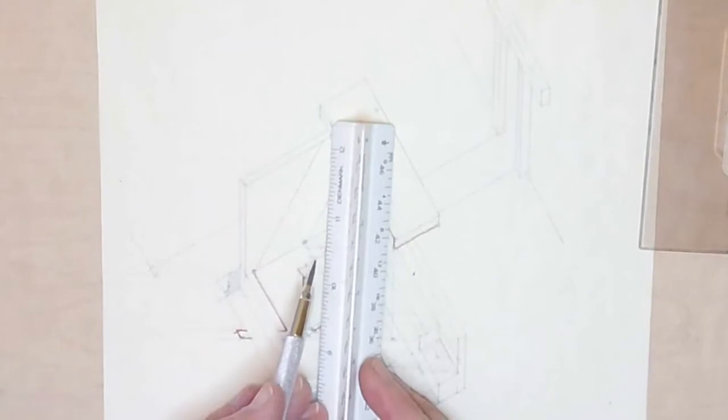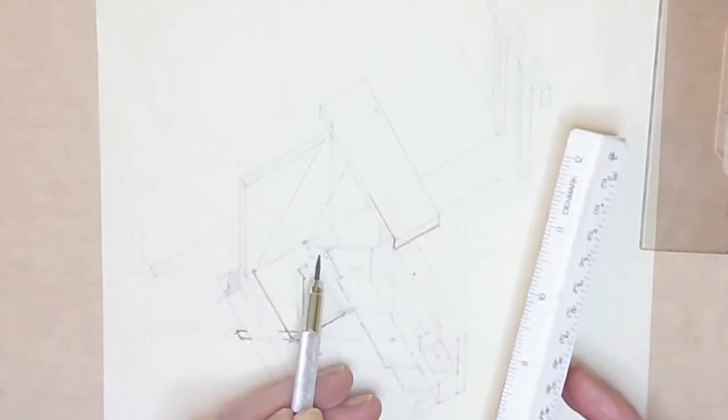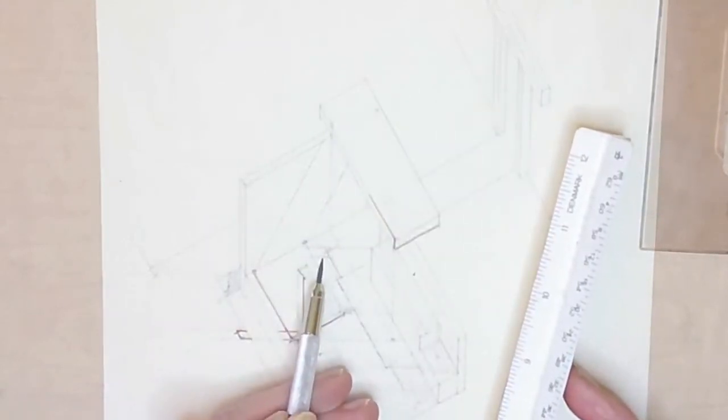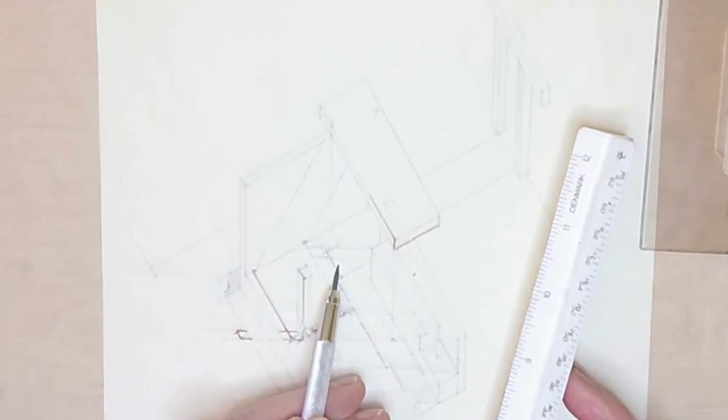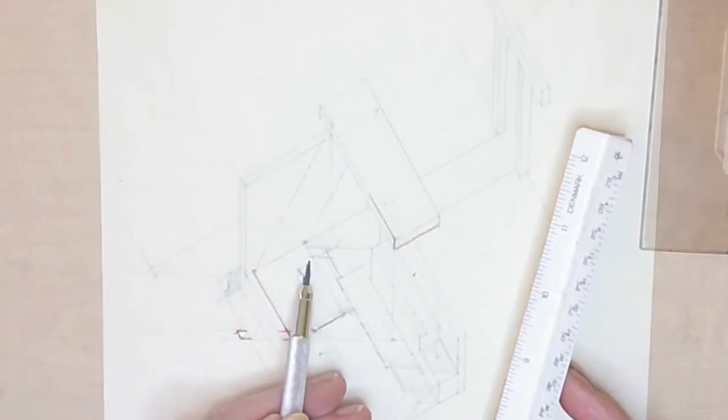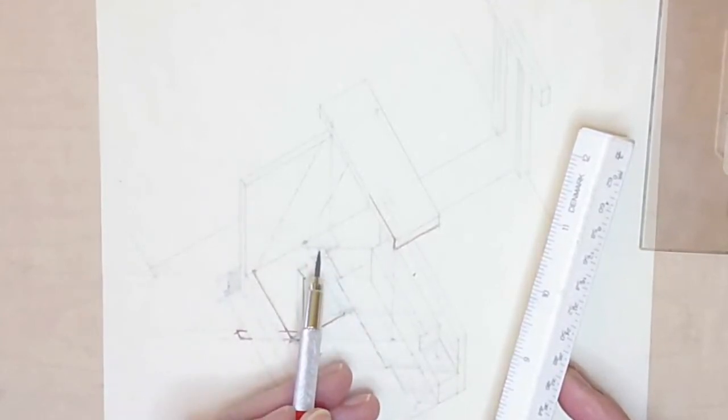So I measured the dimension between these two lines and then just measured that dimension here. And so that gave me the other side of the shadow. I know it's going to go from the top of the wall to the bottom of the roof. It has to, and I don't have to worry about any more complicated geometry than that.